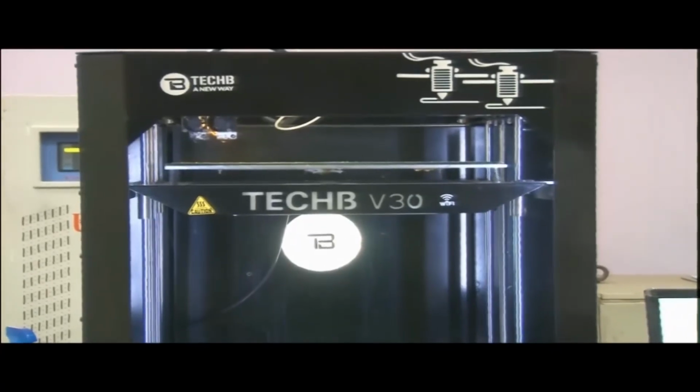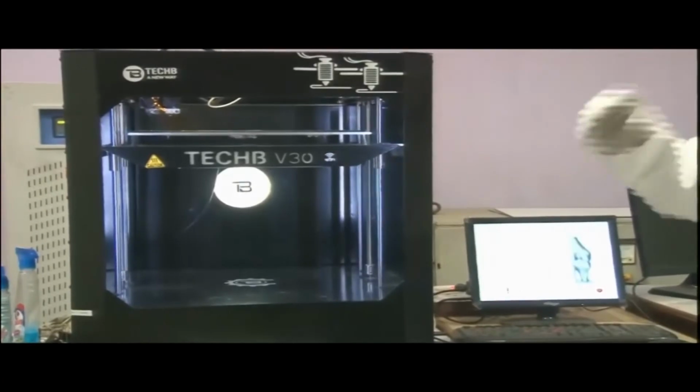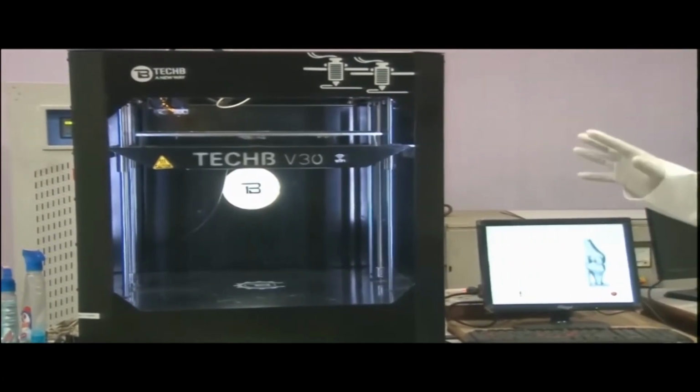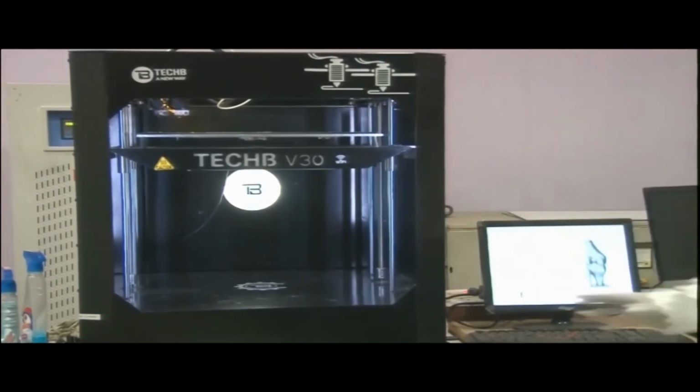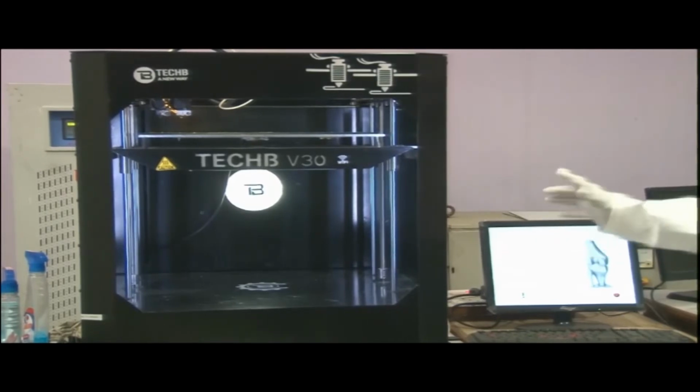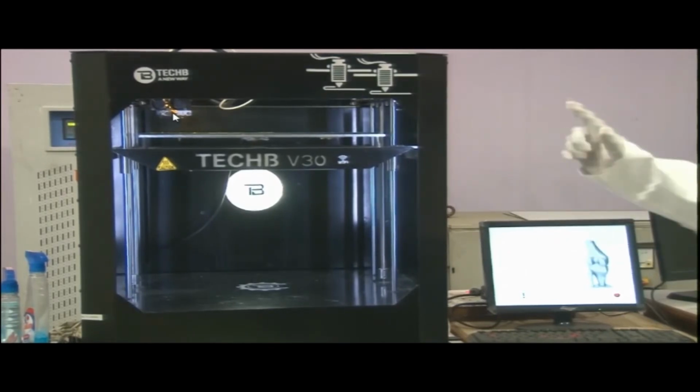If the machine has two heads, both can work independently. In this machine there is a single head. On the single head, two nozzles are attached. So that is why only slicer 1 is visible here.